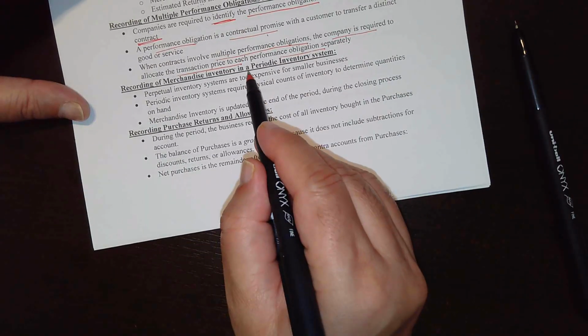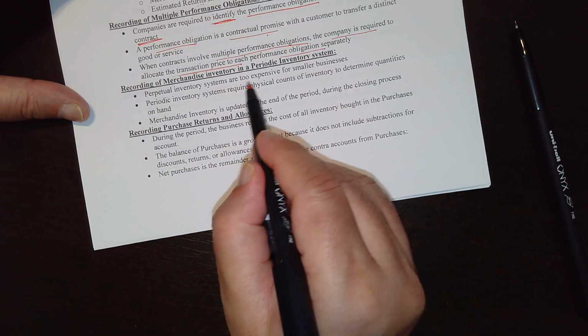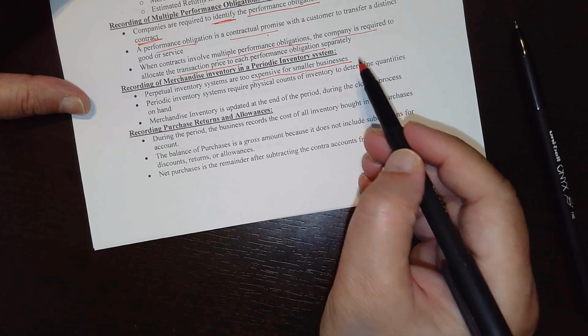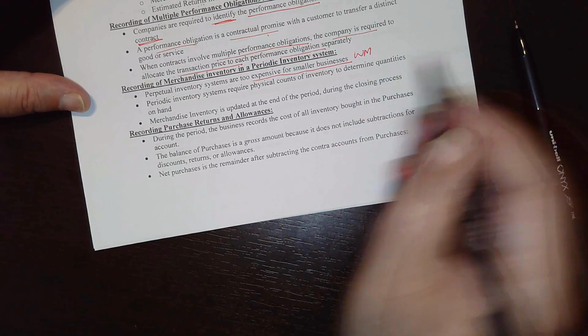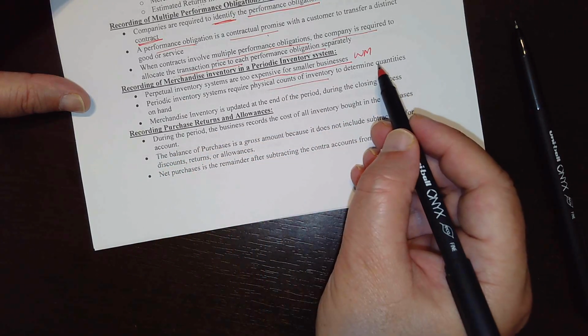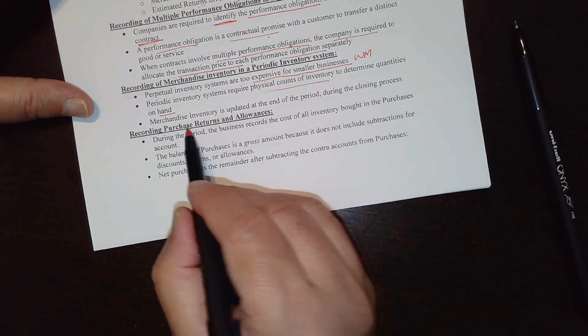Recording of merchandise inventory in a perpetual inventory. Perpetual inventory is too expensive for a smaller business, so mostly large businesses such as Walmart and Target use it. Periodic inventory requires a physical count of inventory to determine quantities on hand. Like I said, all businesses must do it.